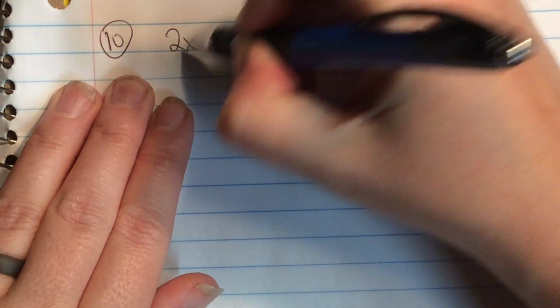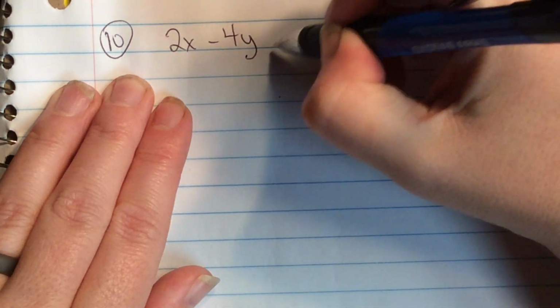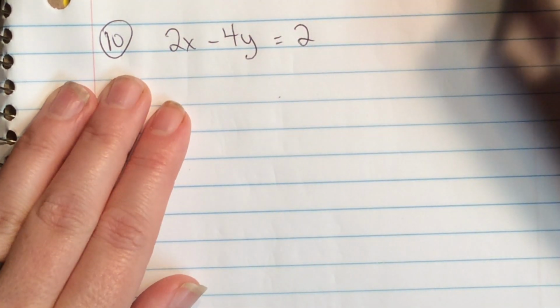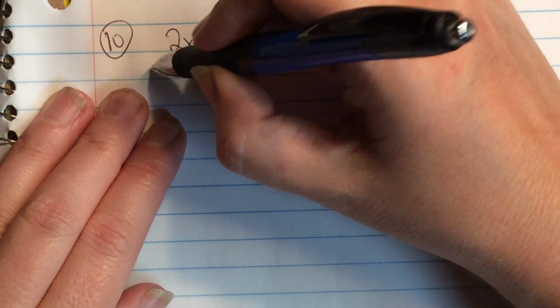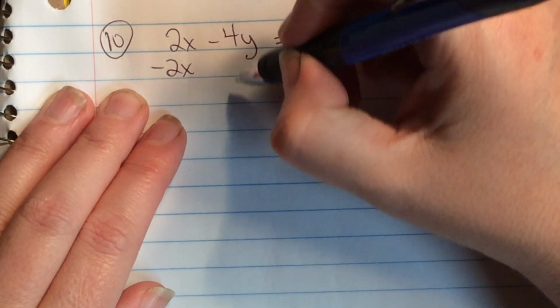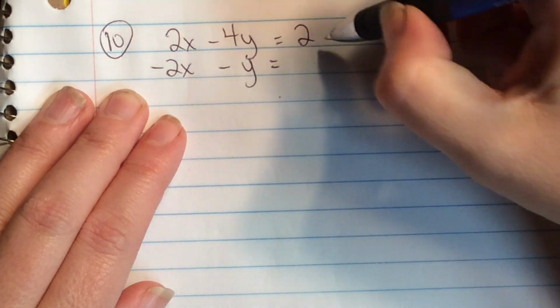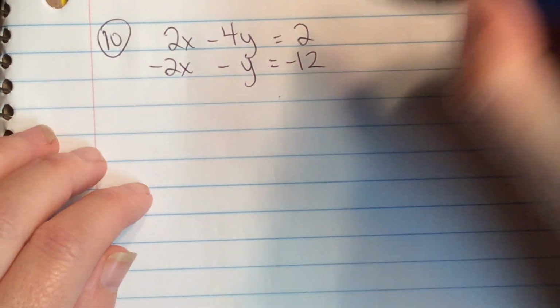All right, we're on our last problem. 2x minus 4y equals 2. And then we have -2x minus y equals -12.